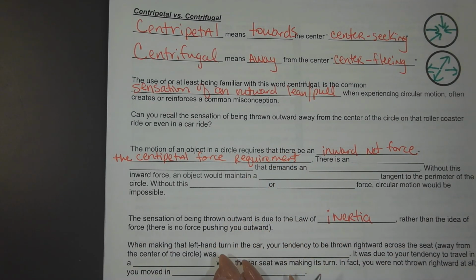Because truly, if that was missing, you would not move in a circle. You would fly out in a tangent straight line.